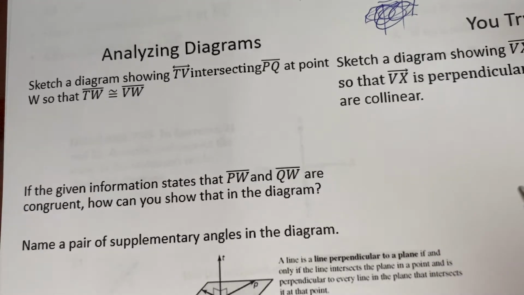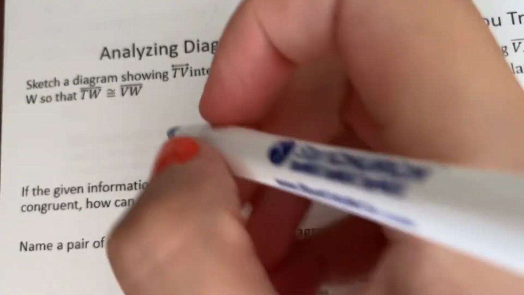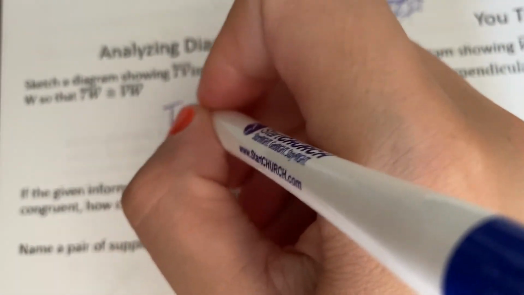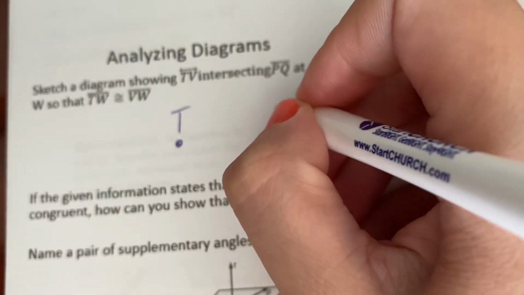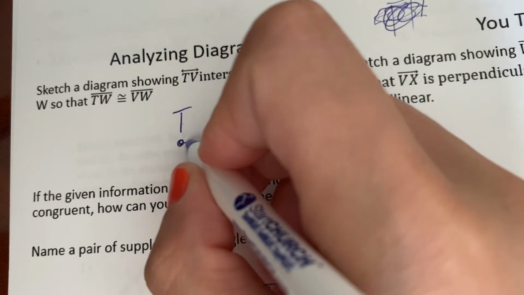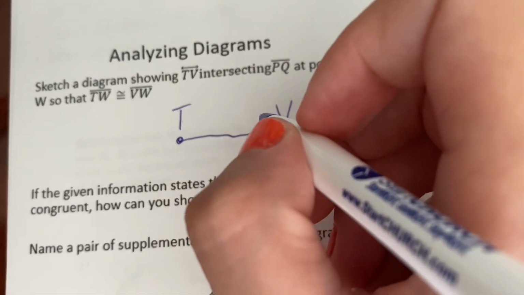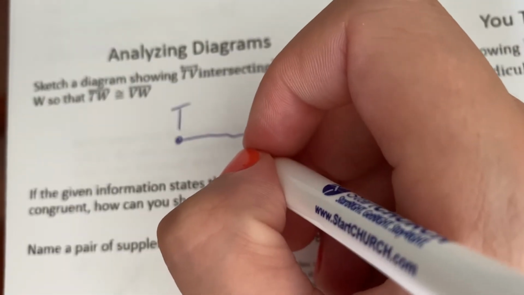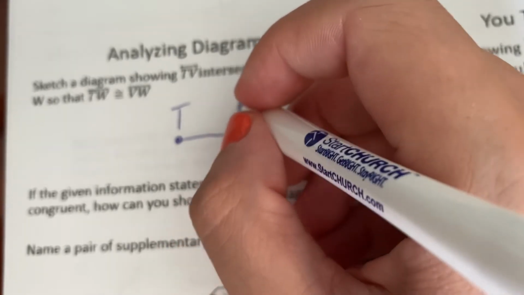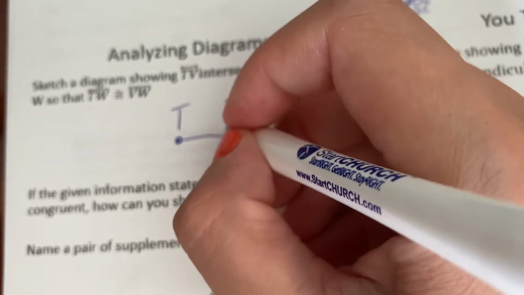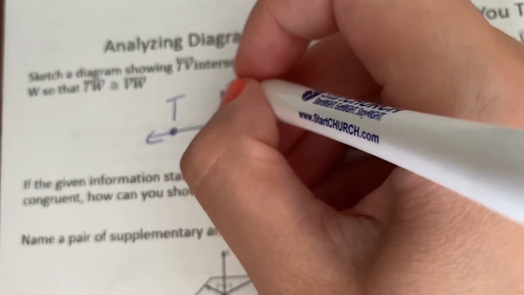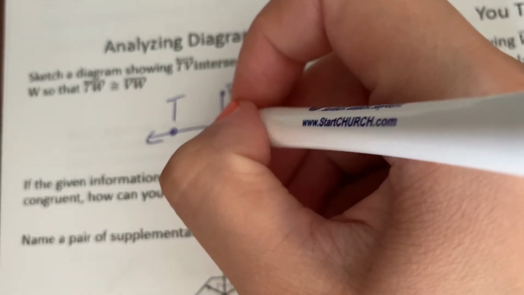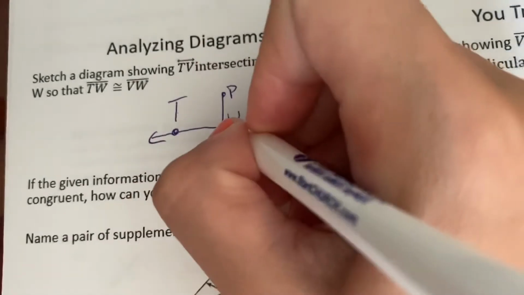Alrighty, so let's look at analyzing diagrams. Okay, sketch a diagram that shows TV intersecting PQ where TW and VW are congruent.